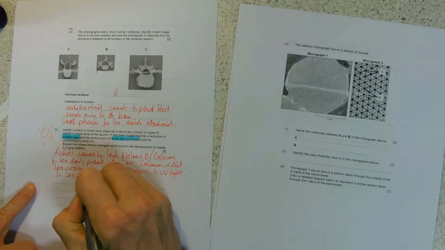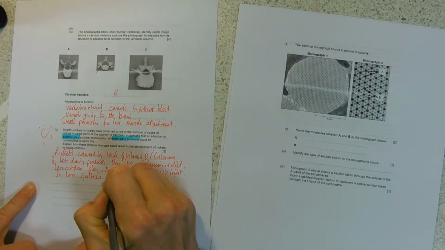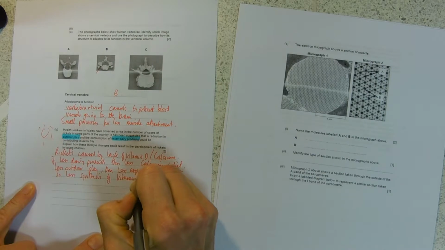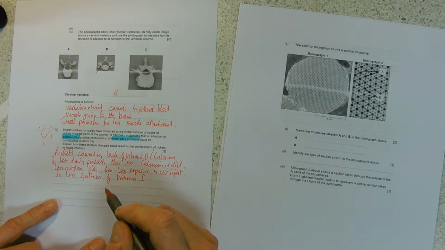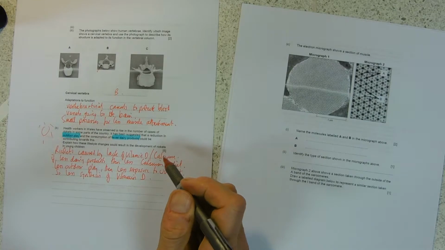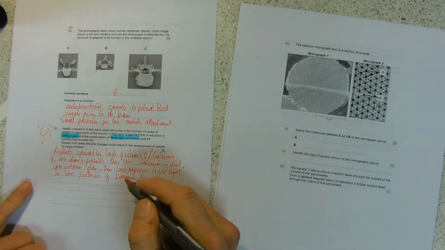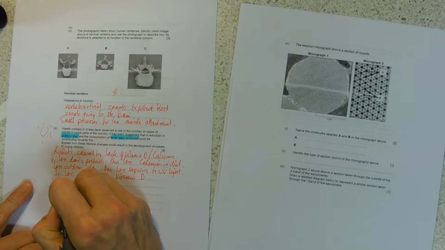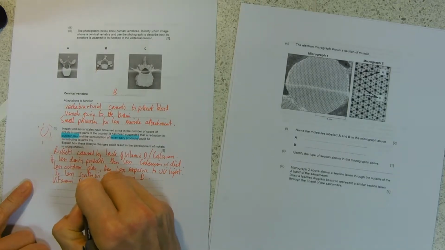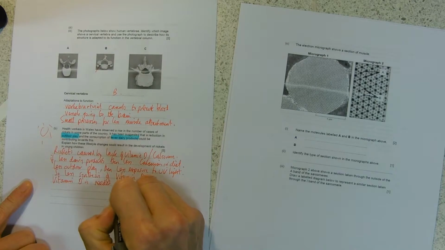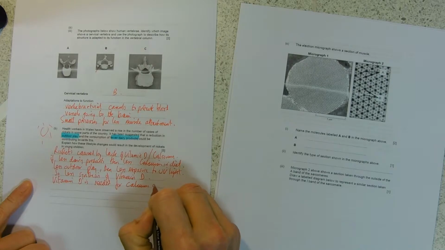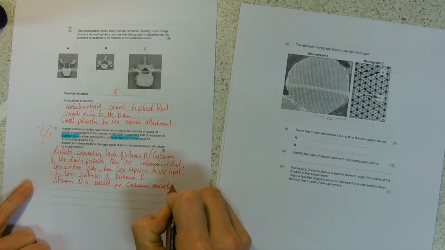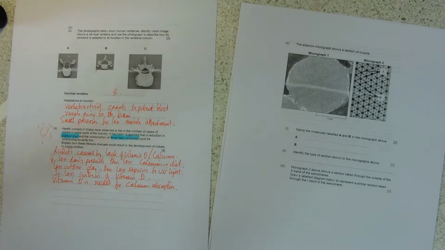So less synthesis of vitamin D. And then we can also latch on why vitamin D is important. Well, vitamin D is needed for calcium absorption, so we can now link those two. Vitamin D is needed for calcium absorption. And those are the 5 marks.